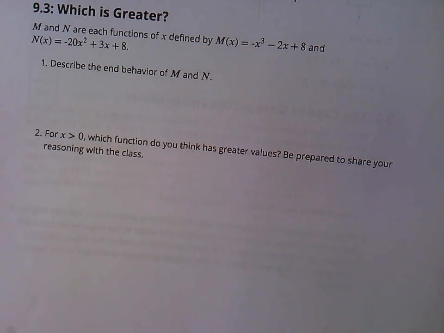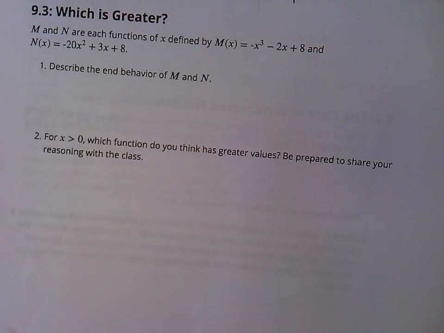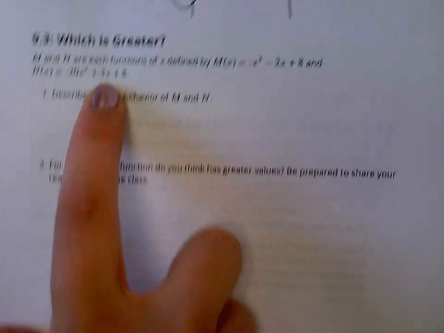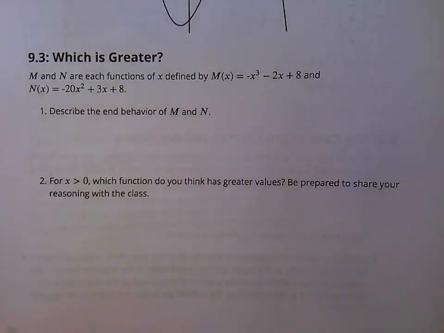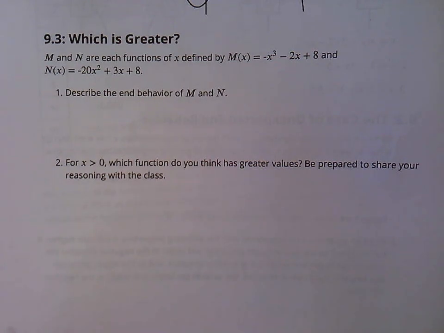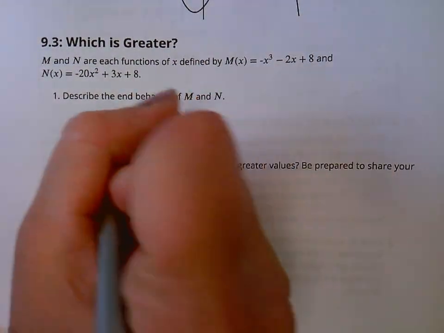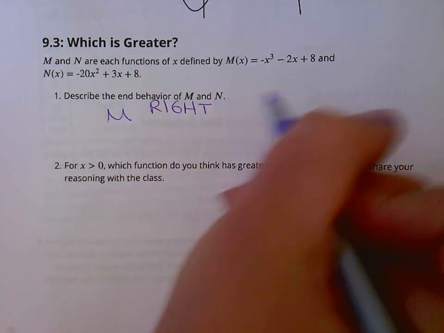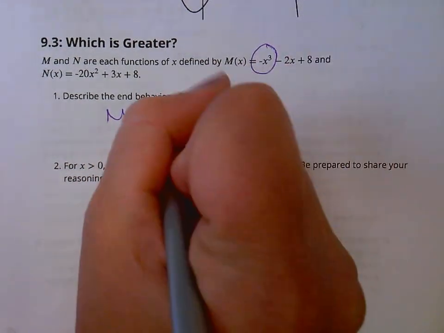Okay, I'm talking quickly about this so you can try a few of those practice problems and get them done before you do the cool down. Describe the end behavior. Oh, I shouldn't have erased it up there. What did you say? M for the right. Does it go up or down? I'm looking at this. It looks like the right side goes down.